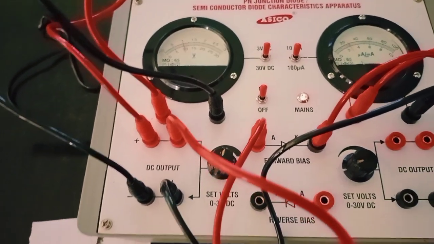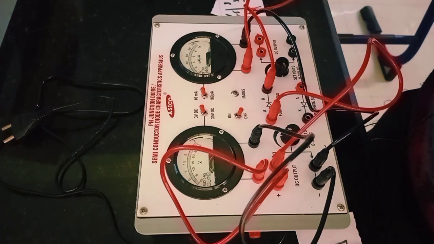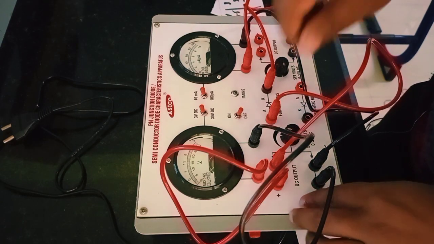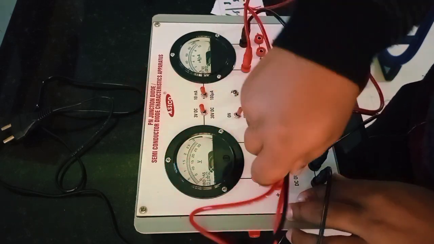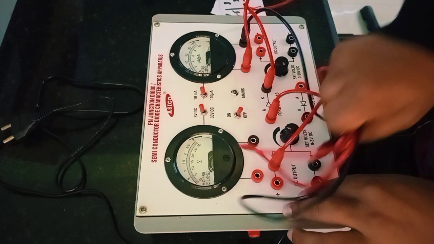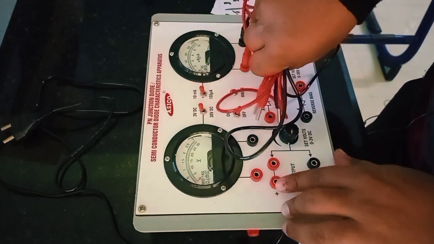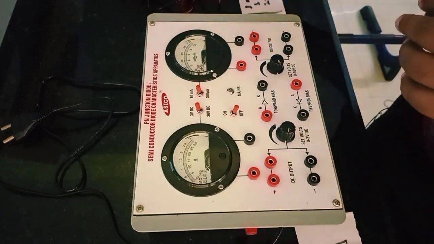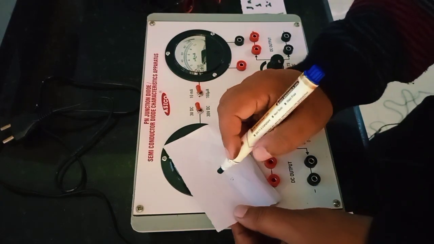Now let us go to the reverse bias condition and how you make the connection. So I switched the apparatus off. Now I'll open all the connecting wires. Then I'll keep everything at minimum and start my connection. The circuit diagram for reverse bias is as I have shown on the board.